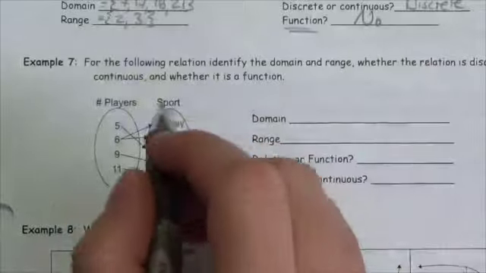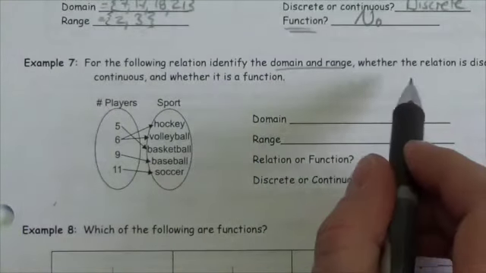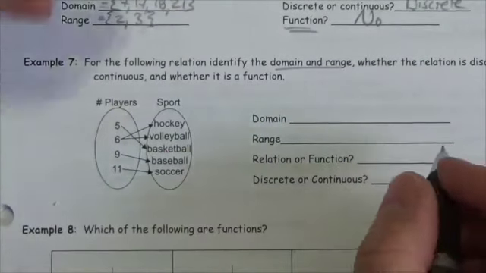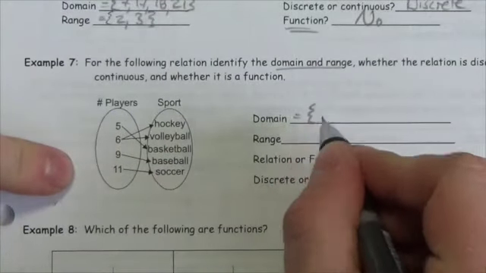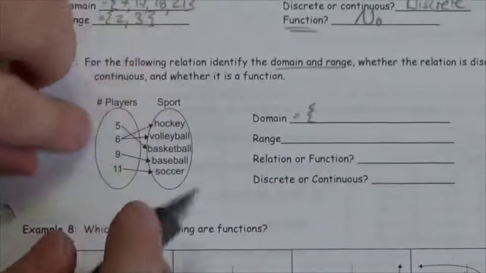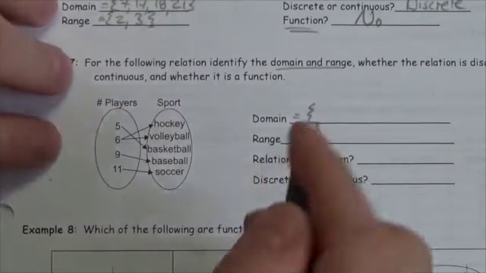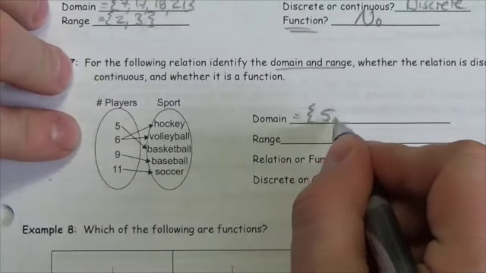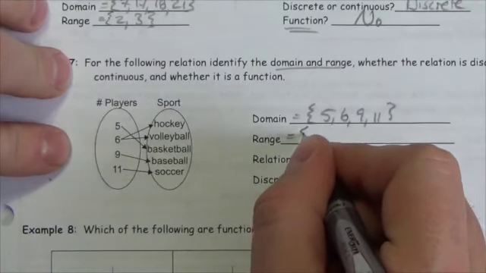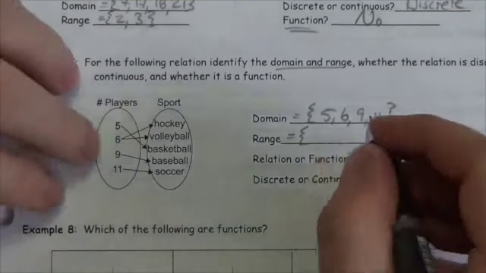All right, so in this example, we are reading for the following relation: identify the domain and range, whether it's discrete or continuous or discontinuous, and whether it's a function. My domain is going to be the set of values from where the arrows are pointing. Remember, arrows always point from independent variable to dependent variable. And so what do we got here? We got 5, 6, 9, 11. My range is going to be the values that the arrows point to. And so what do we got here?